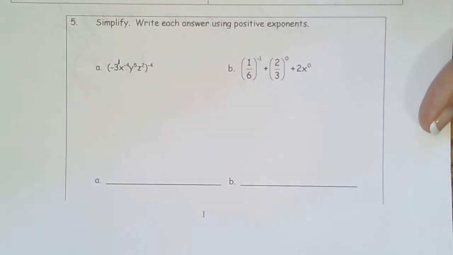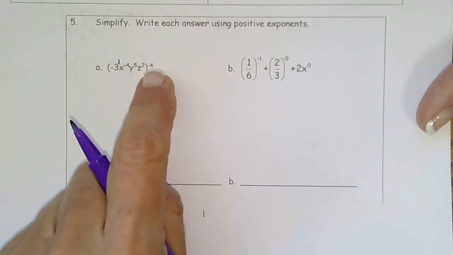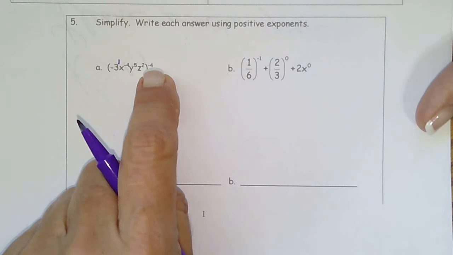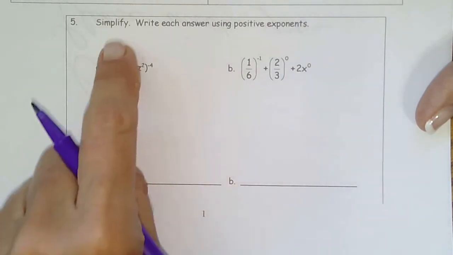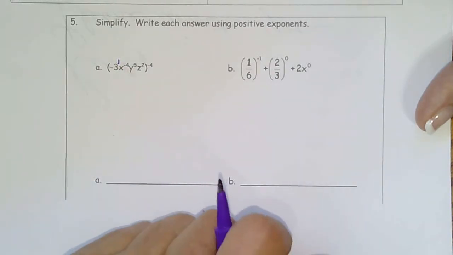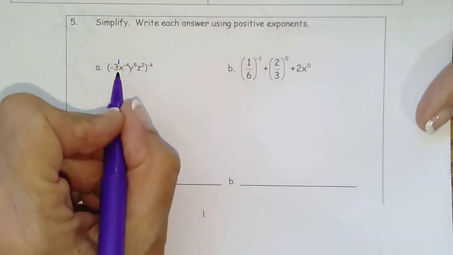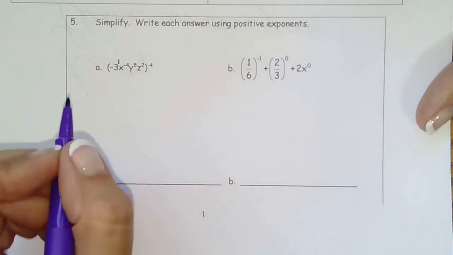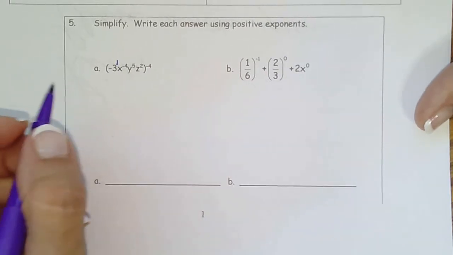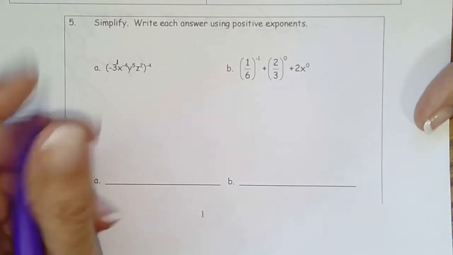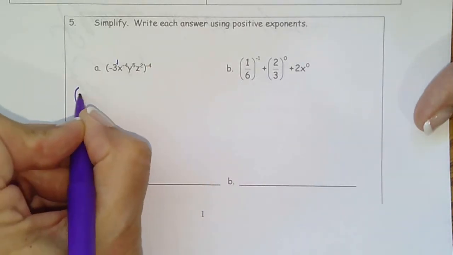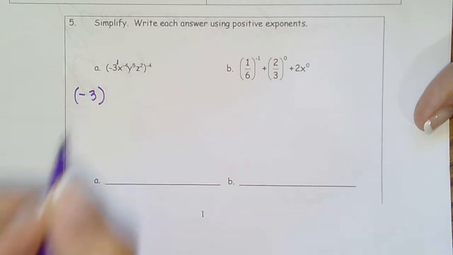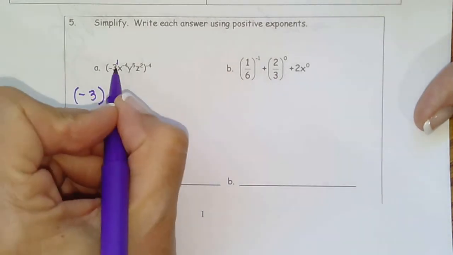So I put a little 1 there because every exponent gets multiplied by negative 4. And if you forget that 1, you're probably going to forget to raise negative 3 to the 4th power as well. So anything without an exponent, we put 1. And if you look at the power rule from your notes in 4.1, power rule says when you distribute a power, you multiply. So negative 3 needs to stay in parentheses.